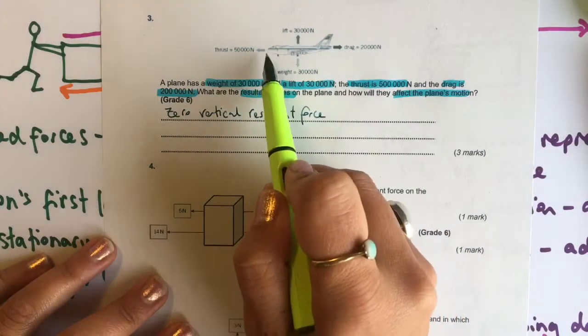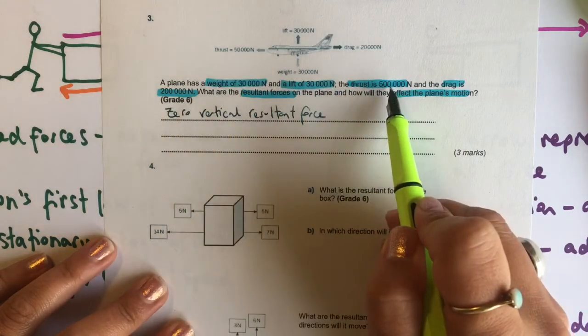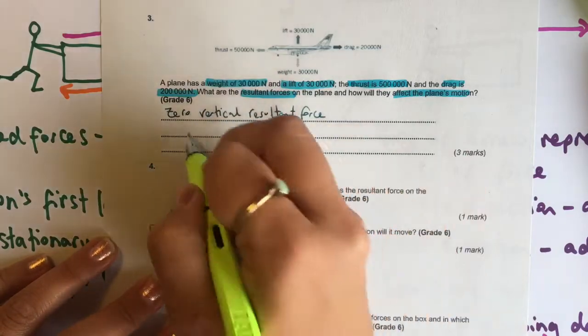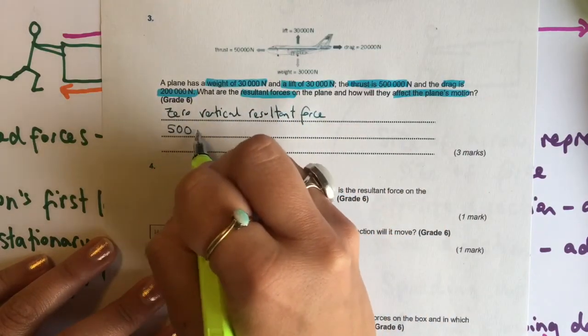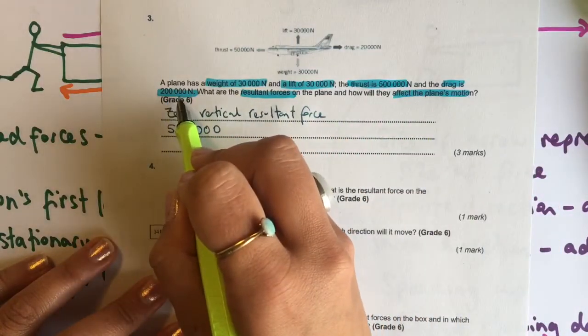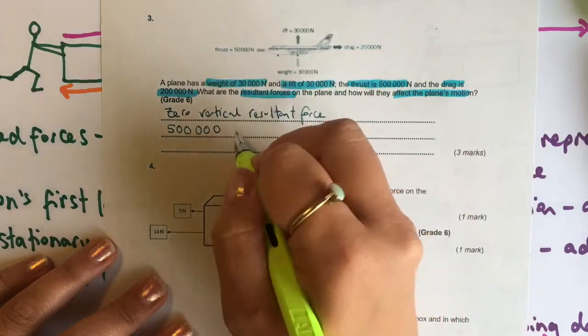Okay, and then we've got 500,000 newtons. Oh, it says 500,000 newtons here, but 50,000 there. I think that's an error. So 500,000 newtons forwards and 200,000 newtons backwards. Oh, they've just missed a 0 off both of them. Oh well.